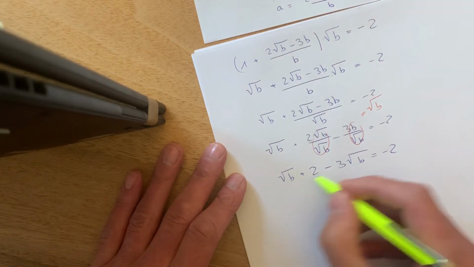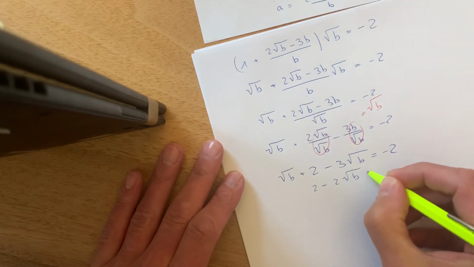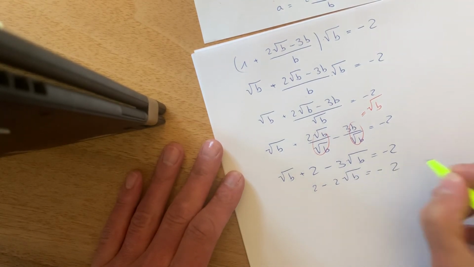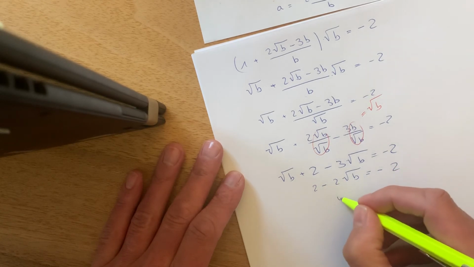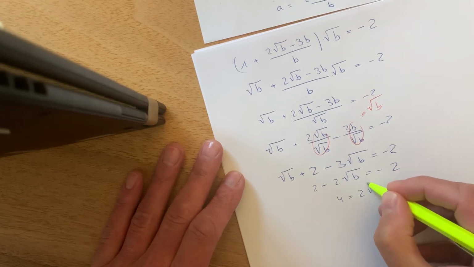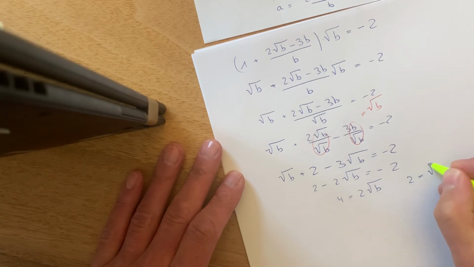So here combining these 2 parts leads to 2 minus 2 times the square root of b equals minus 2. And now I'm basically done. Taking this on the other side, this on the other side leads to this, dividing by 2 leads to this, squaring leads to 4 equals b.